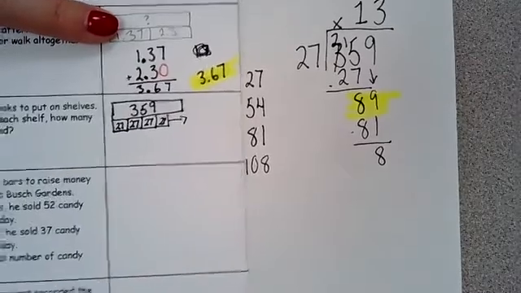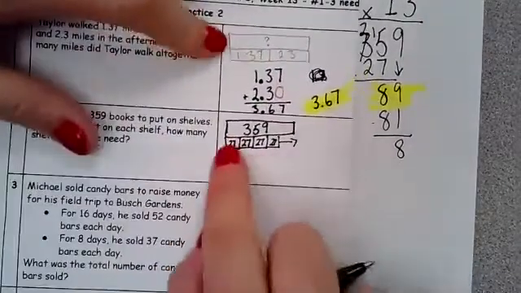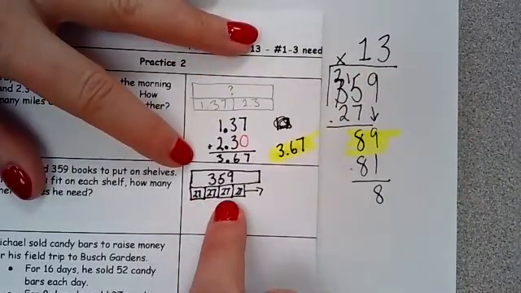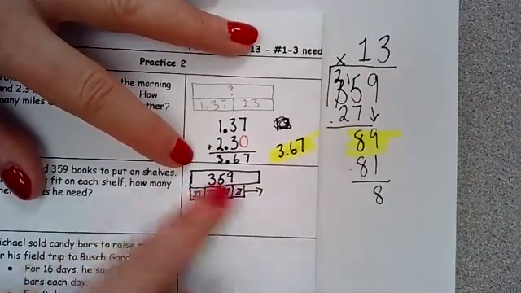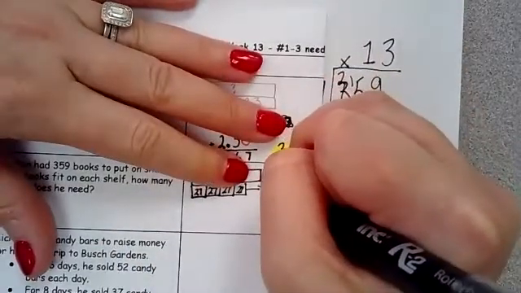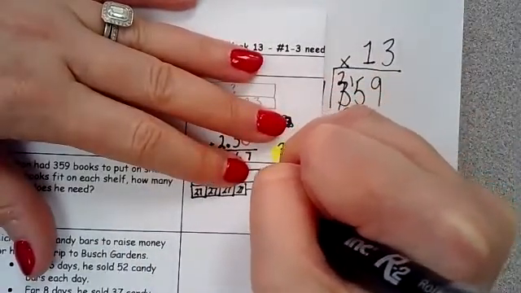And so what that means is that you've got 13 shelves that are going to have 27 on it. It'll be 27, 27, 27, and so on. You're going to keep going until you fill up 13 shelves. But then there will be 1, 2, 3, 4, 5, 6, 7, 8.